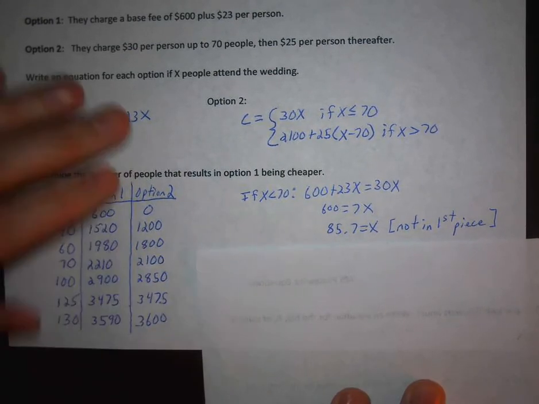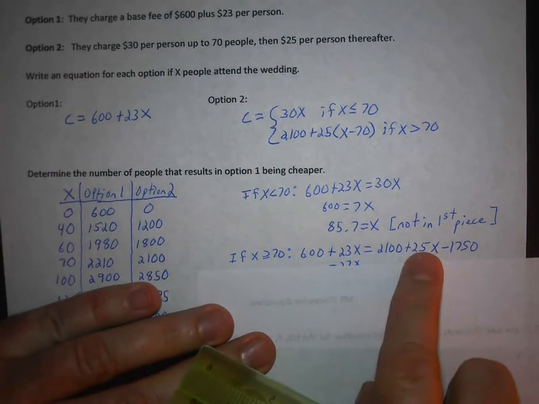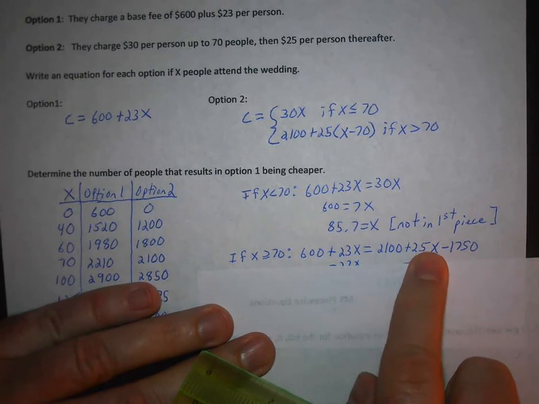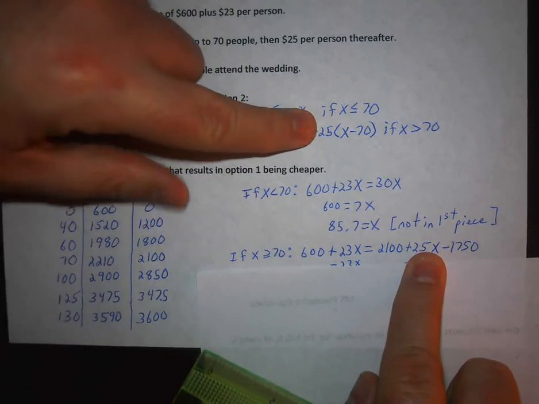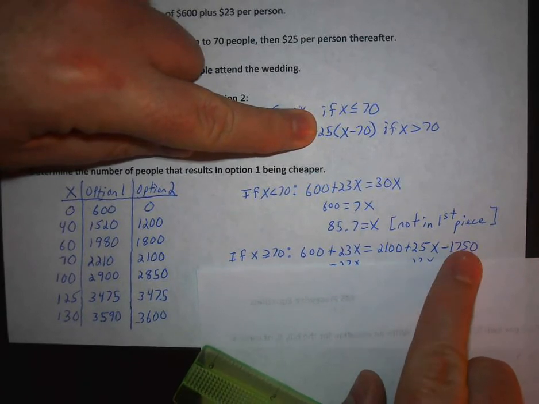So you take option 1 equal to the second part of option 2. Now what I did there, I saved space and distributed 25 times x, and then 25 times negative 70.